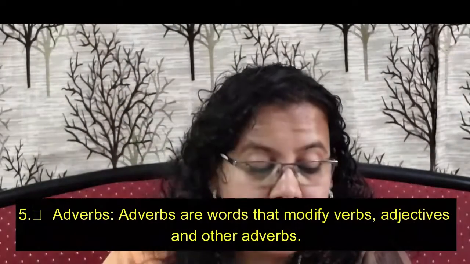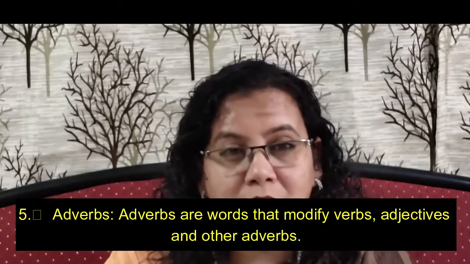Okay, let's move on to adverbs. What are adverbs? Just as an adjective modifies a noun and a pronoun, adverbs modify verbs, adjectives, and other adverbs. Adverbs don't modify nouns. That is the job of an adjective. But an adverb is a word or words that modify a verb, an adjective, or another adverb.